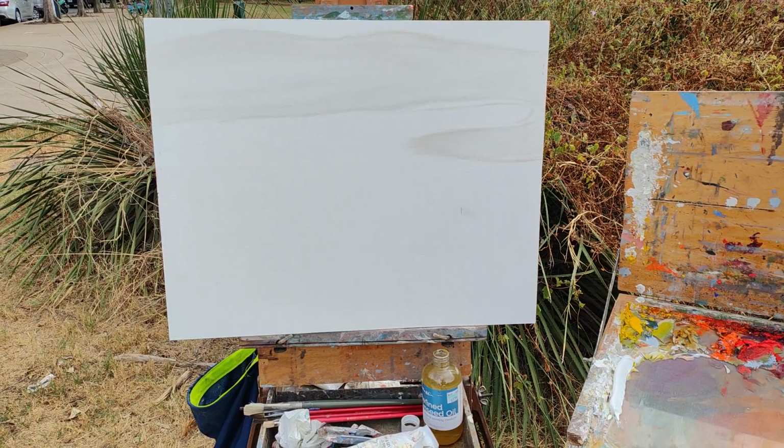These parts are really dark underneath the building. Here. This white car.